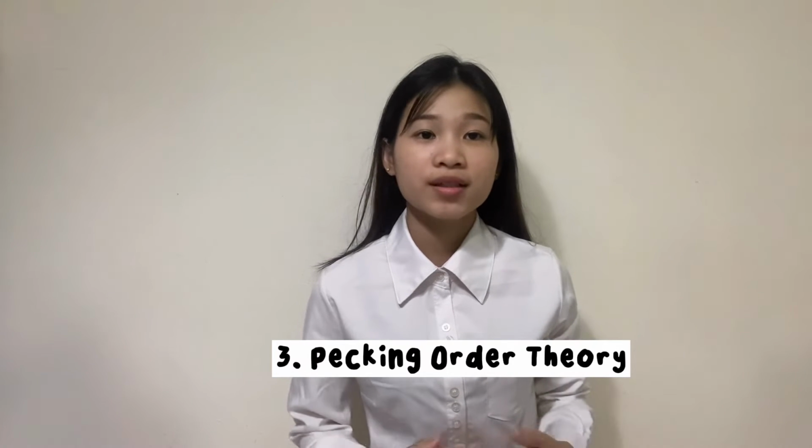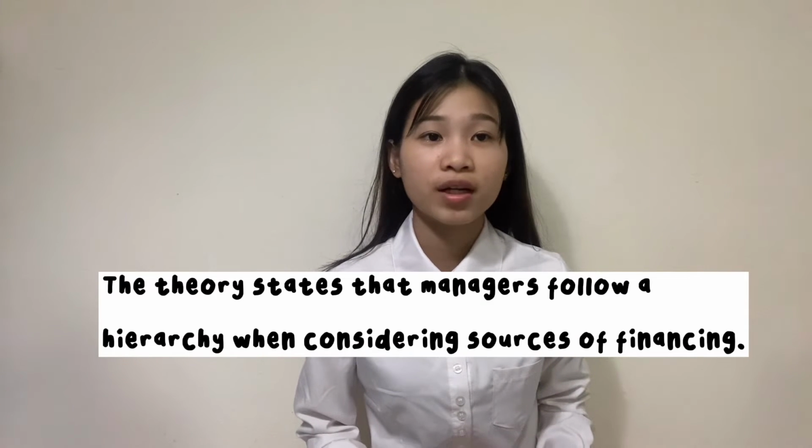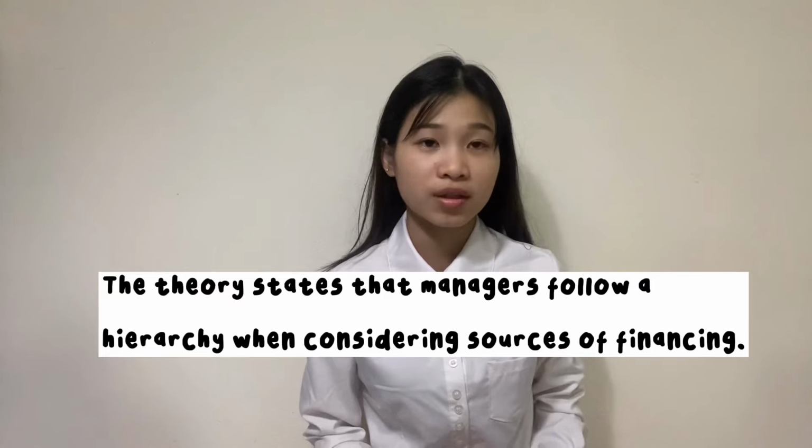Lastly, I'm going to be talking about the pecking order theory. This theory is related to a company's capital structure, made popular by Stewart Myers and Nicholas Majluf in 1984. The theory states that managers follow a hierarchy when considering sources of financing. This pecking order theory simply states the order in which financing should be sought. Number 1, retained earnings. Number 2, debt. And number 3 is equity financing.